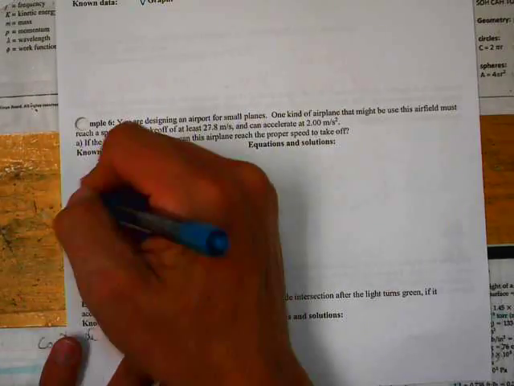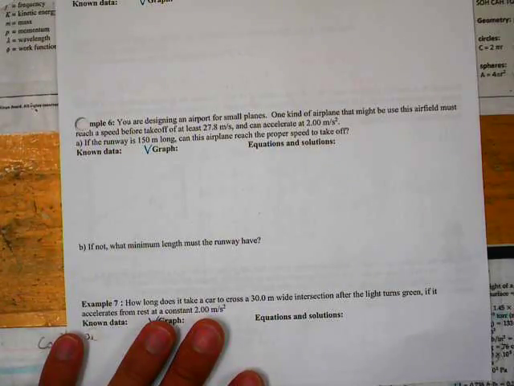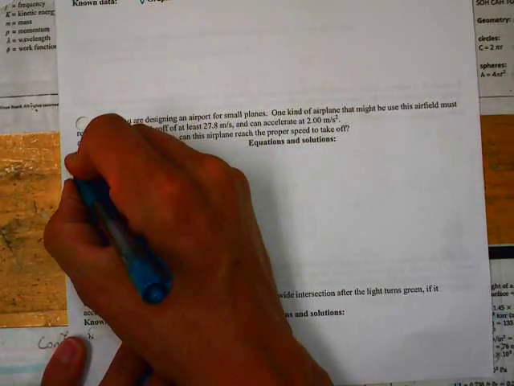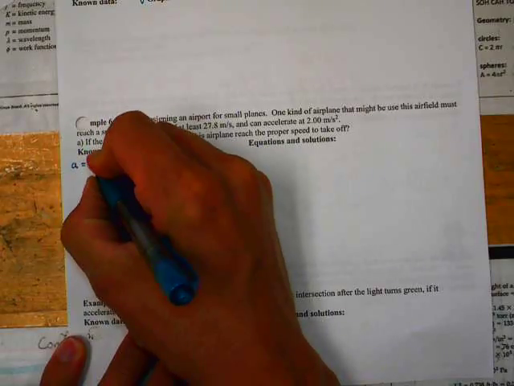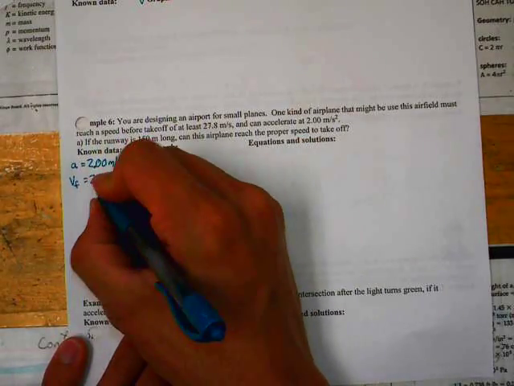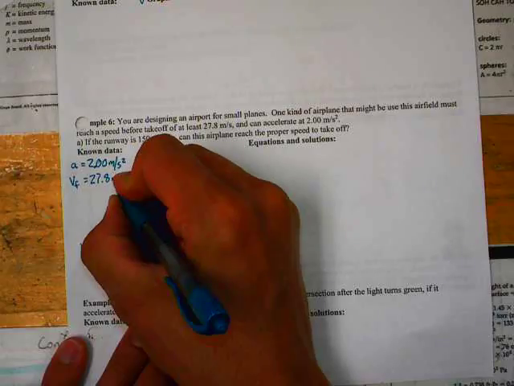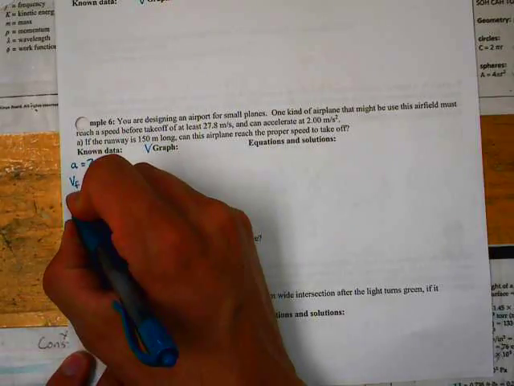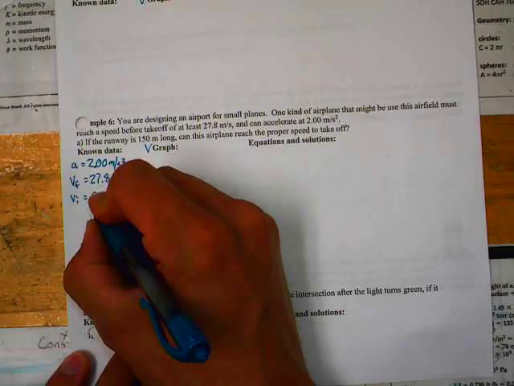Okay, so what are some things we know here? We got acceleration, so let's put that down. Acceleration is 2 meters per second squared. Alright, what else? To be final, planes are going to get up to 27.8. That's right. They have to start from rest, right? They're taking off. So it doesn't say it in the problem, but we're going to put down that Vi equals 0.